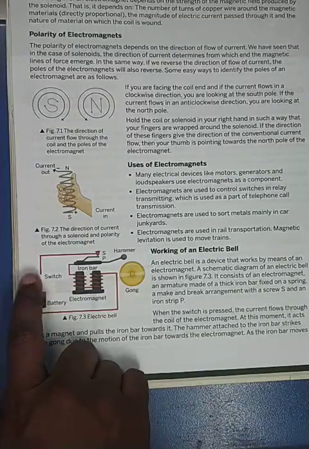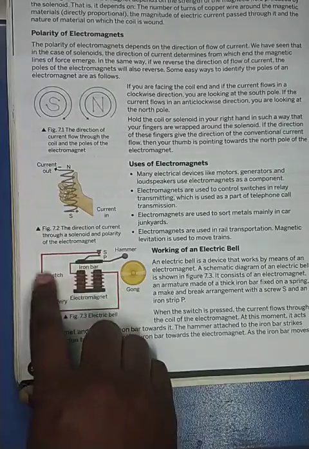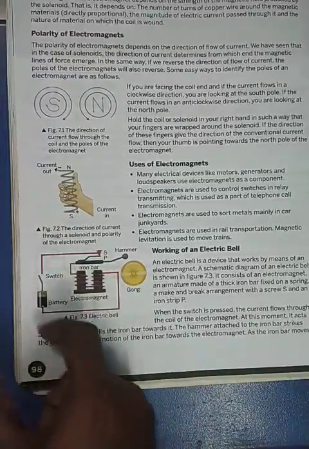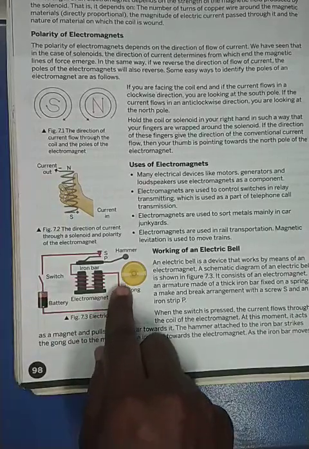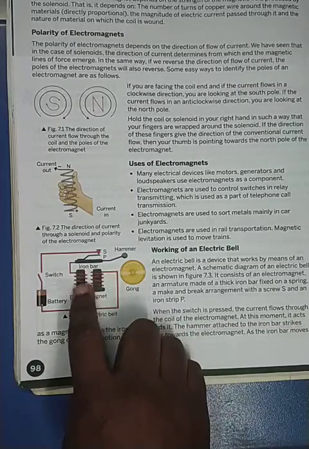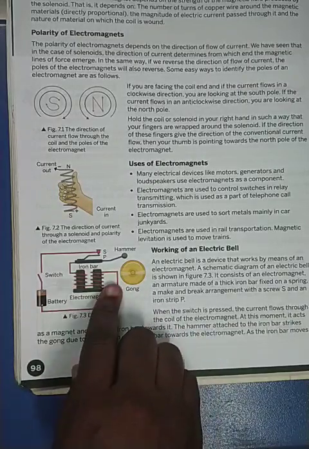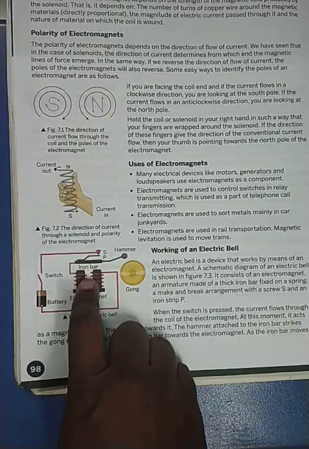Now, when I am pressing the switch, this circuit gets closed. Closed means there is a flow of current. So the electricity will flow in this direction and magnetize this electromagnet. The moment this becomes a magnet, it will attract this iron bar.